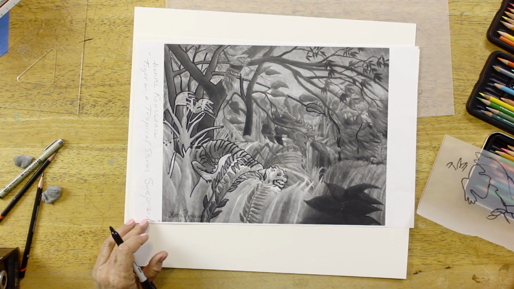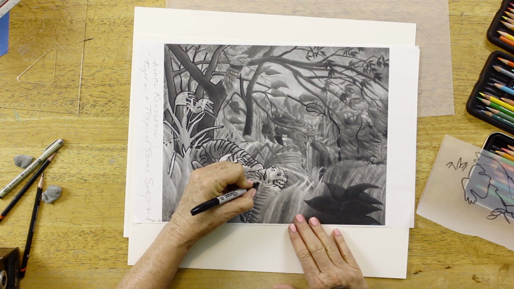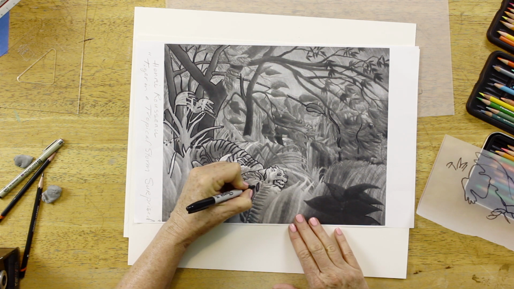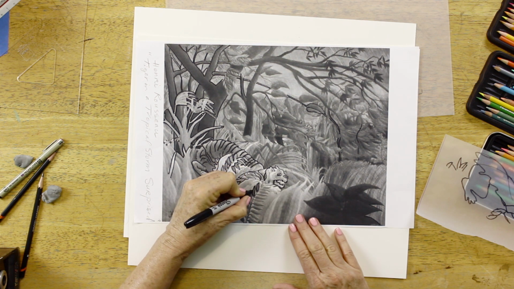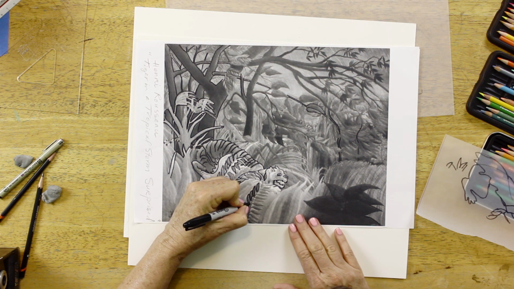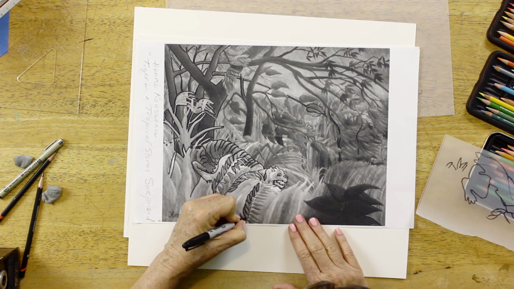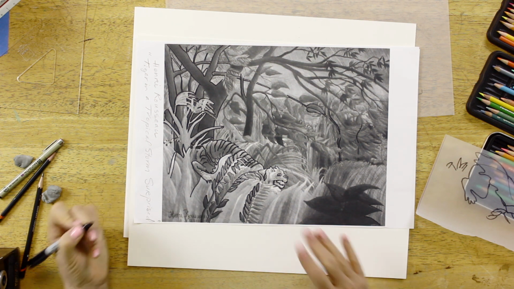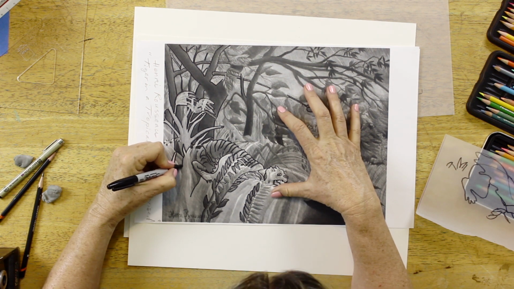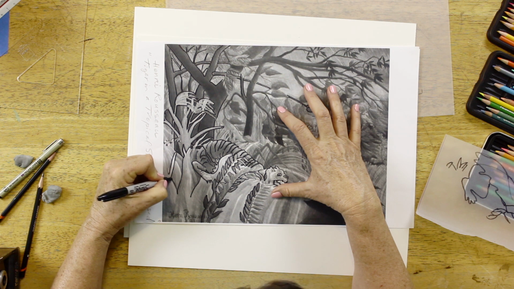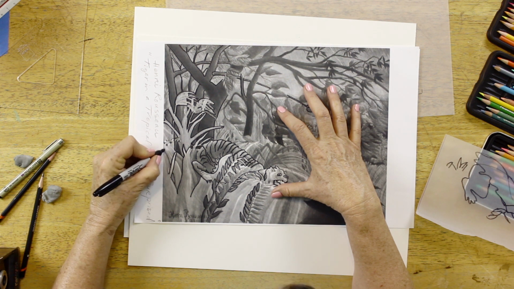Okay, so the dragon can rest over here, and I'm back in business with my tracing of the drawing on top of the drawing. So I'm not on tracing paper. I'm just making this more and more delineated as I make a line drawing.